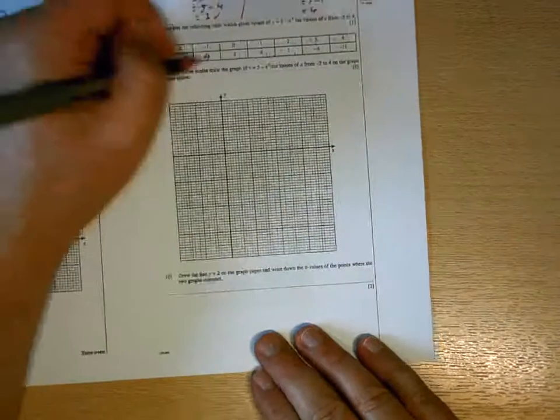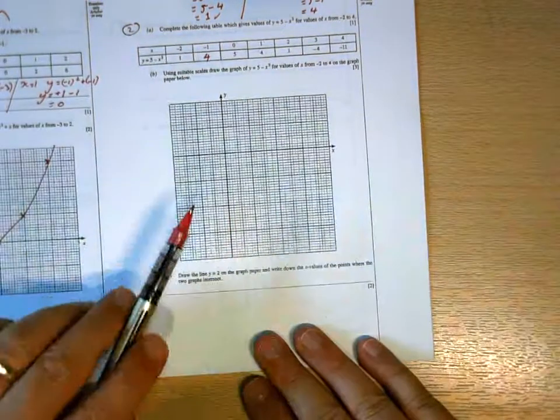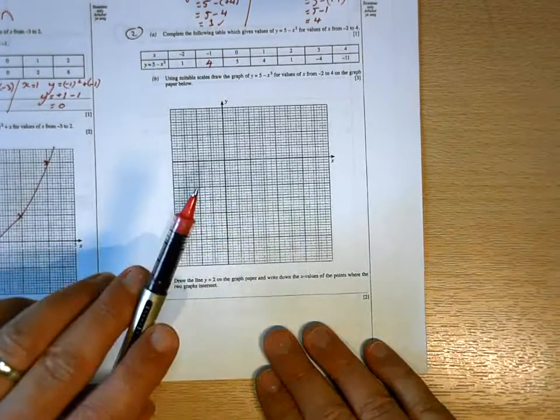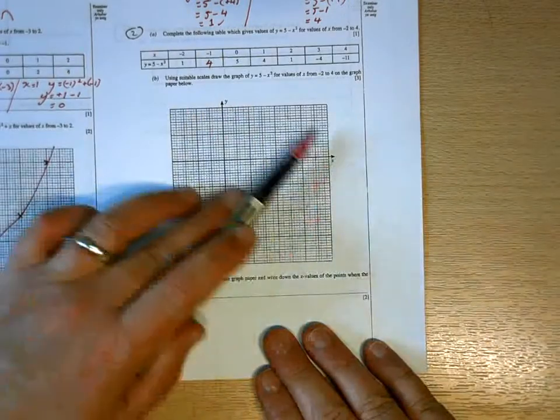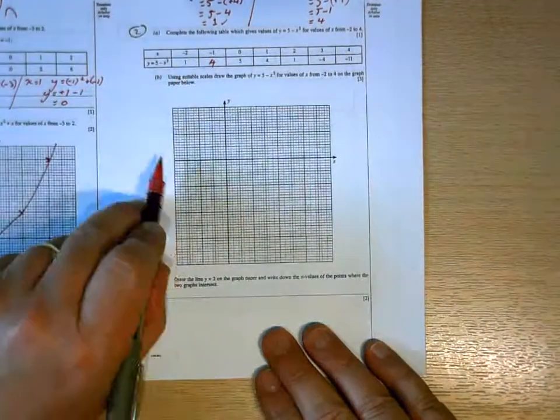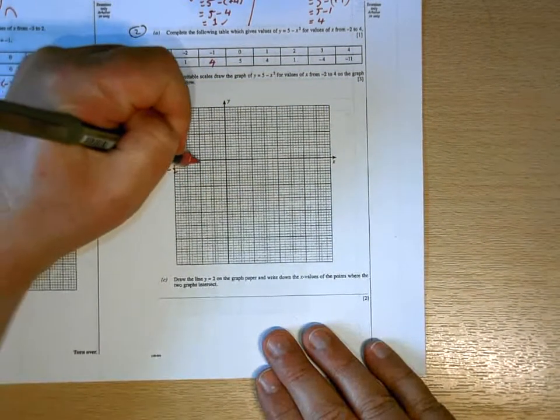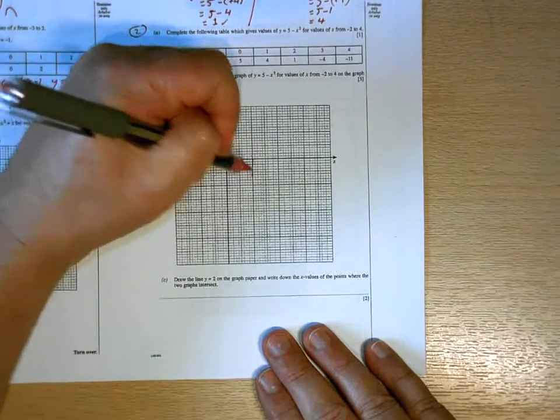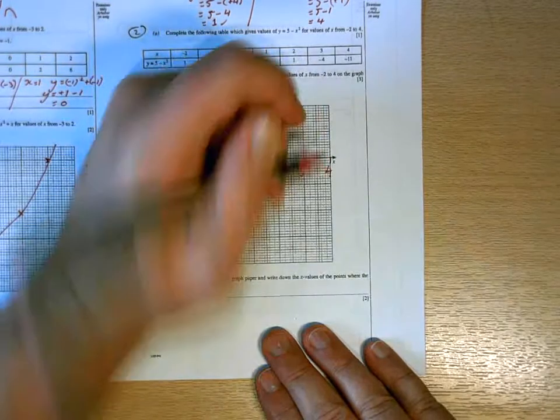Okay, so you've now got all your points. You're going to put them on your graph. With this graph, they haven't put the scale on for you. What's crucial is you put the scale on to maximize use of the space you've got. It's fairly obvious going across that it's going to go across -2, -1, 0, 1, 2, 3, 4.